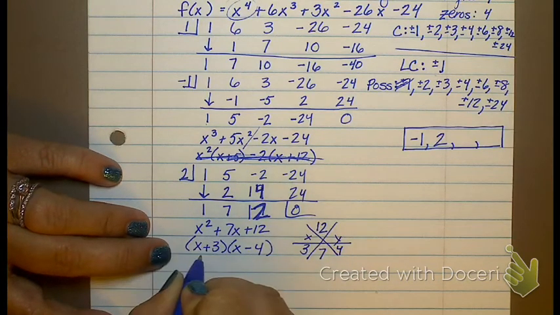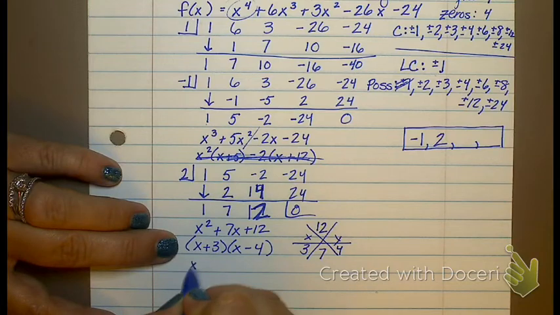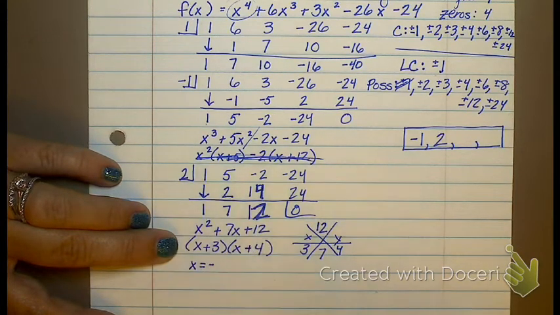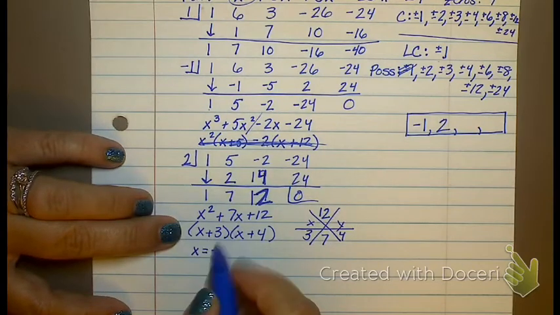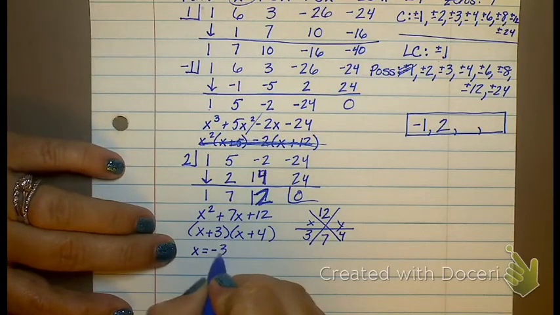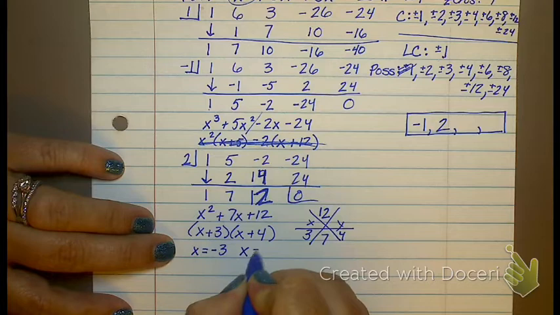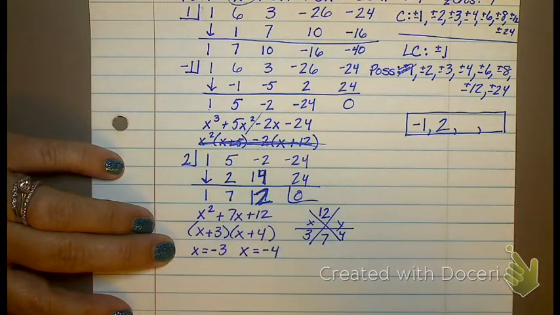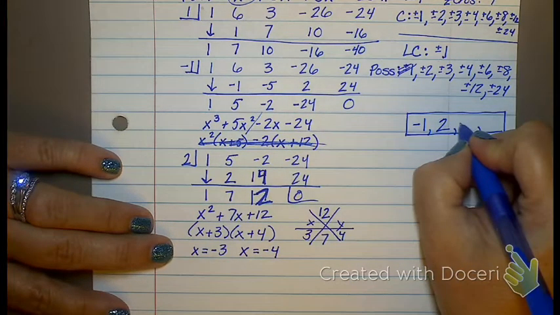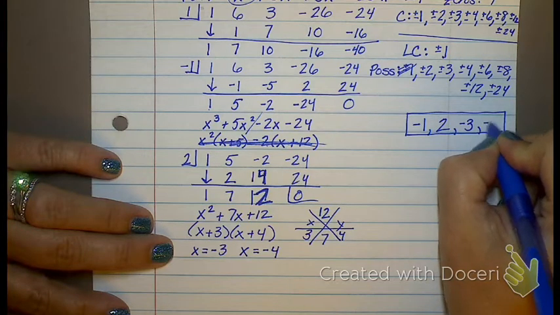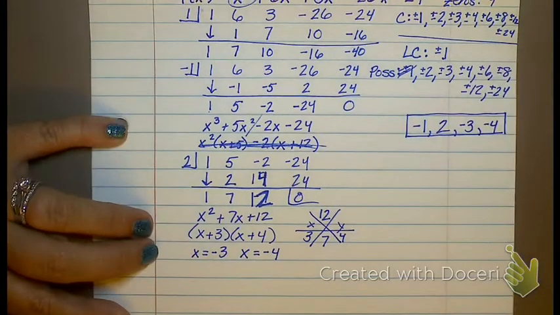If I set those equal to 0, what does x plus 3 end up being? Negative 3. And x plus 4 ends up equaling negative 4. So there's my remaining 2 answers. Okay?